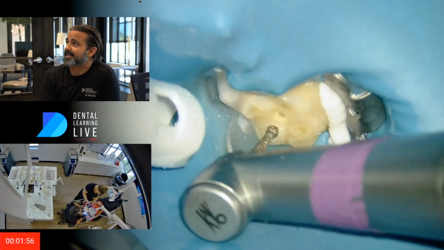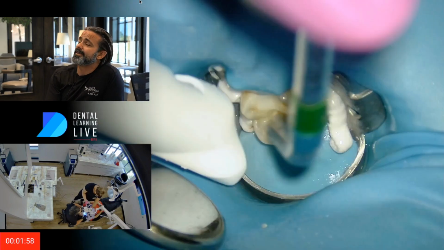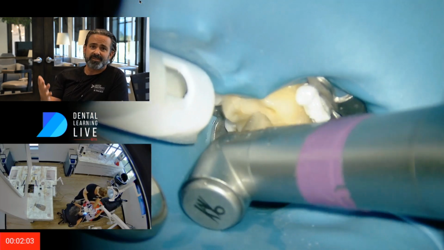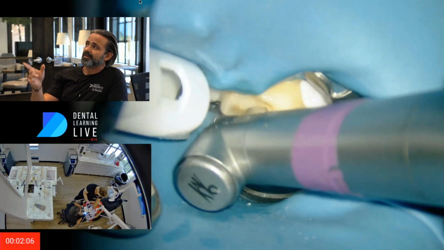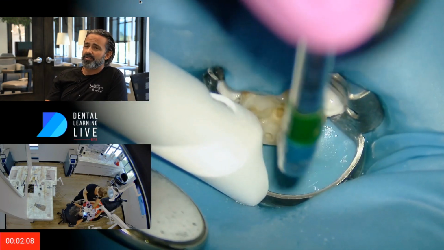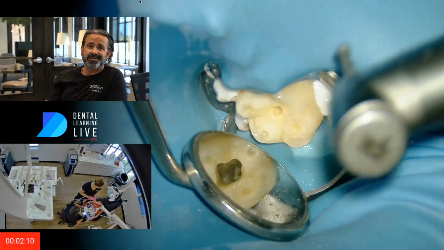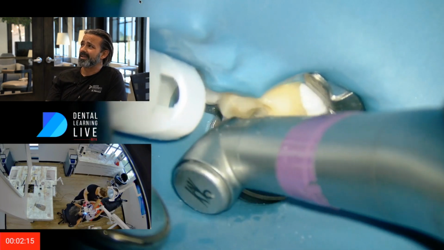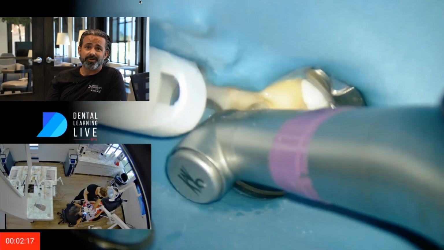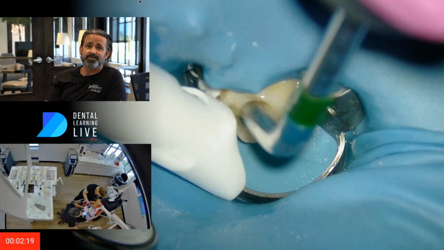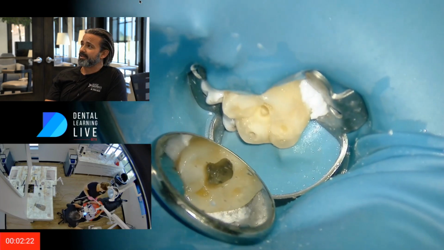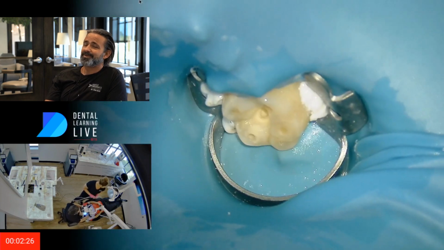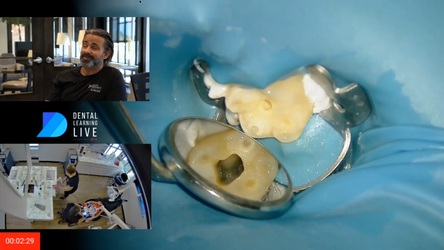We're doing an access here, and I used a couple of little burrs. The first burr isn't one I use that often. It was a 357 crosscut carbide. The one I'm using right now is a diamond endo access burr with a little ball on the end, and that's my go-to burr. For whatever reason, I started with a 357. I did a little access, and then I'm bumping into these pulp stones. Pulp stones are always funny. Sometimes they look like pulpal floors, but they're not. They're pulp stones.